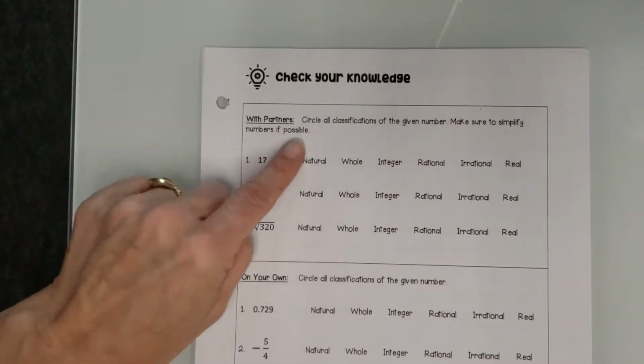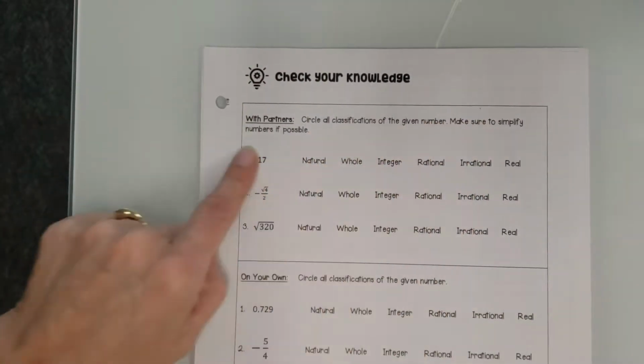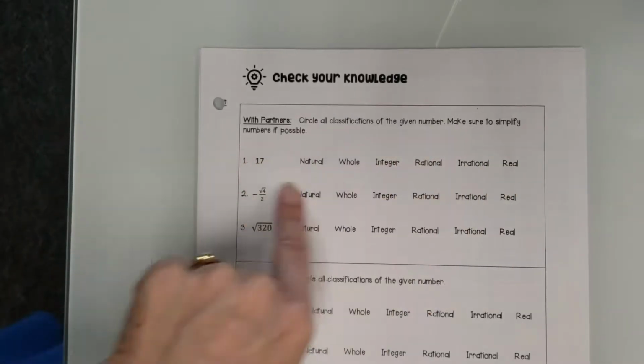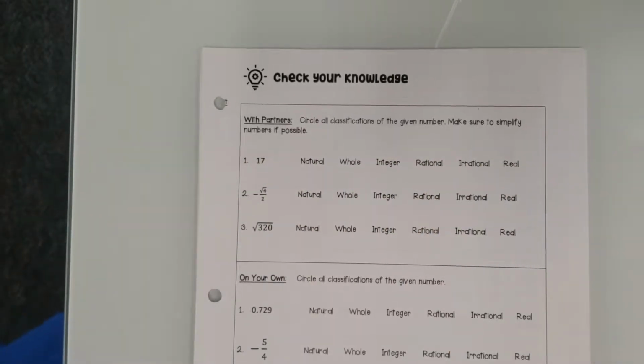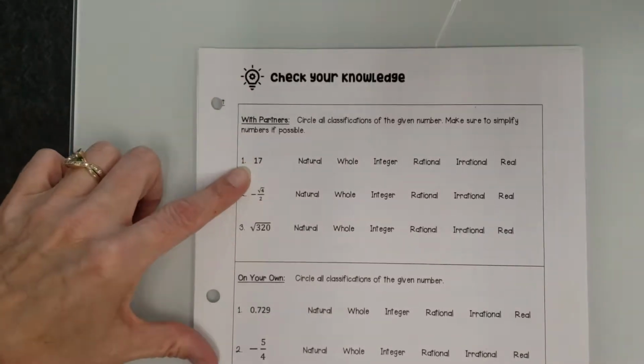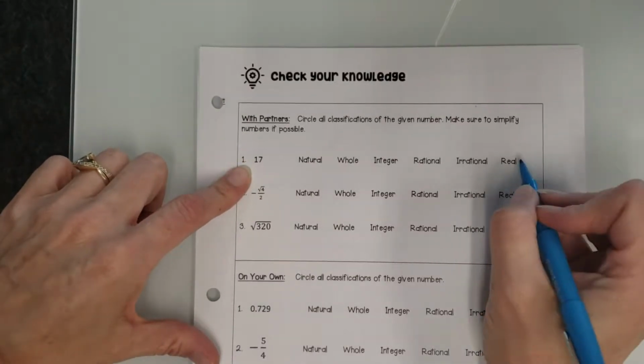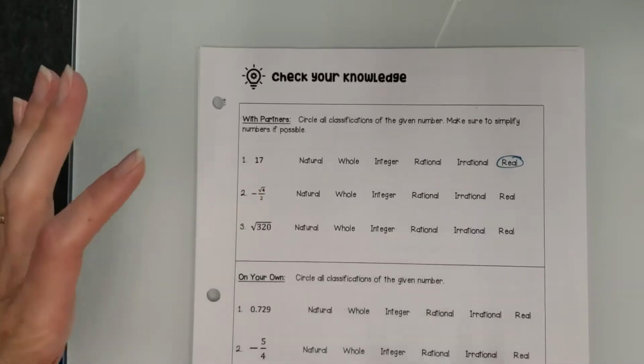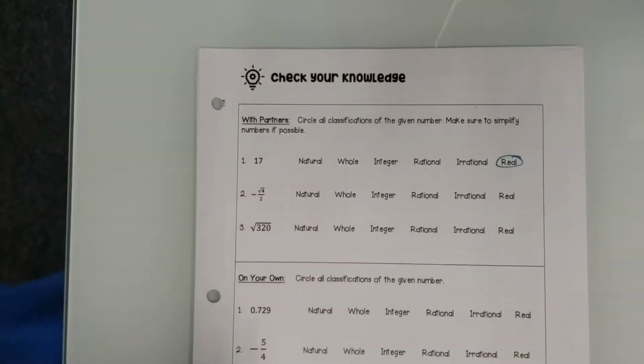So basically what you're doing is you're just circling the classifications of the given number and make sure that there could be more than one. So let's do one first. I'll do one with you really quick. So let's do 17. So 17, we know it's a real number because every number is a real number. So you should always circle real number.